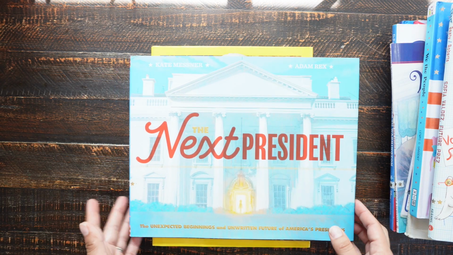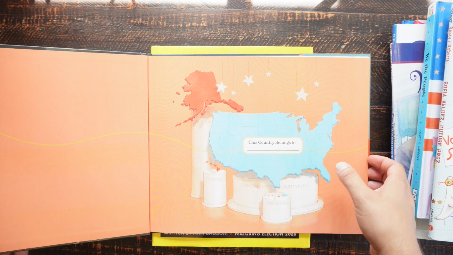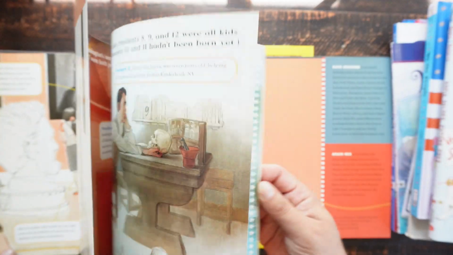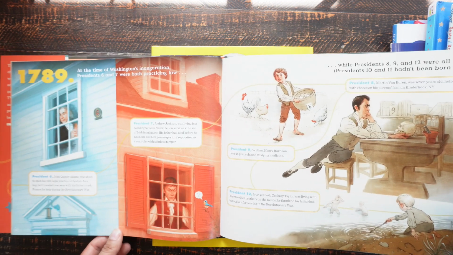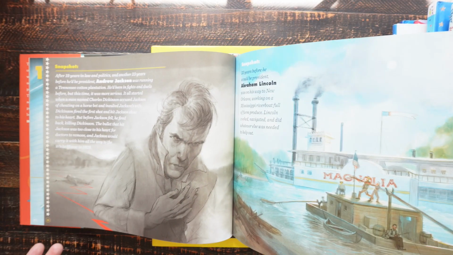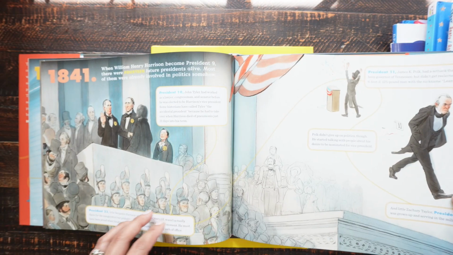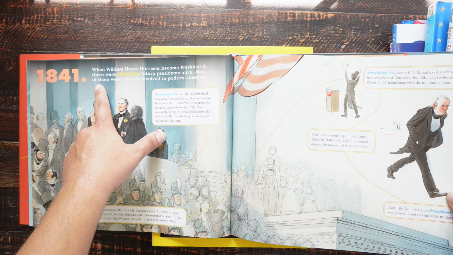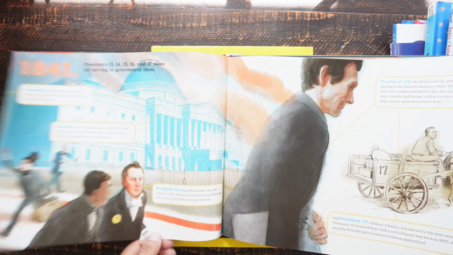And this is The Next President. This is a cool book. So this goes through the different presidents, and here, I don't know if you can see the whole thing right now, but it goes through different presidents and what they were doing at different ages, before they were president. So here, when William Henry Harrison became president, there were 14 future presidents alive, and it kind of tells you what they were doing.